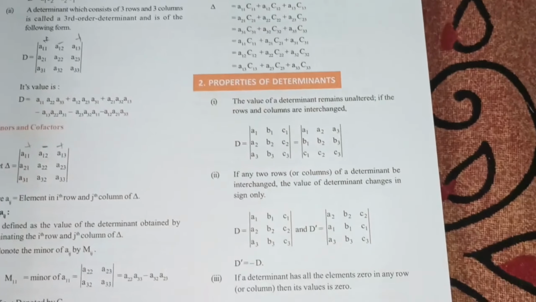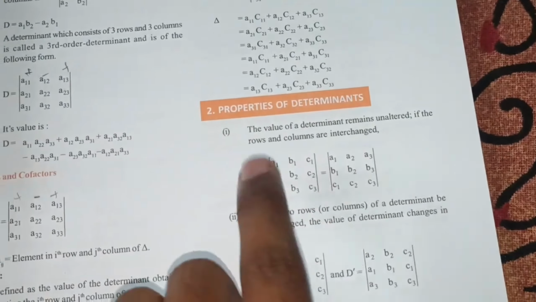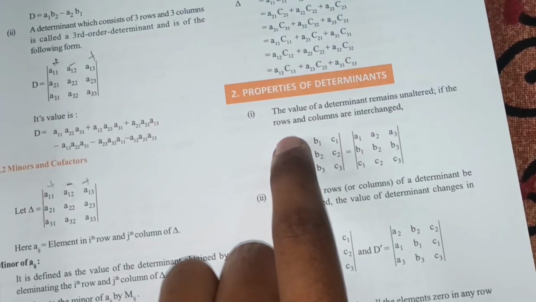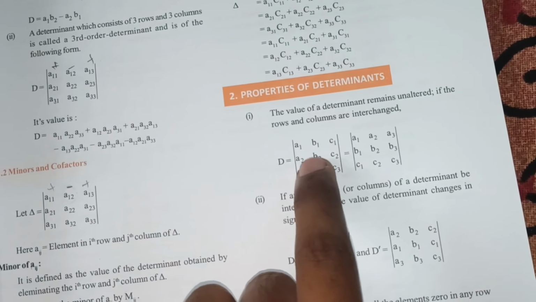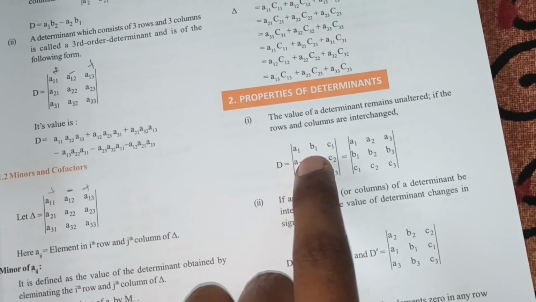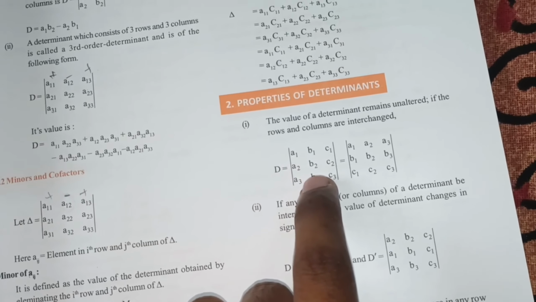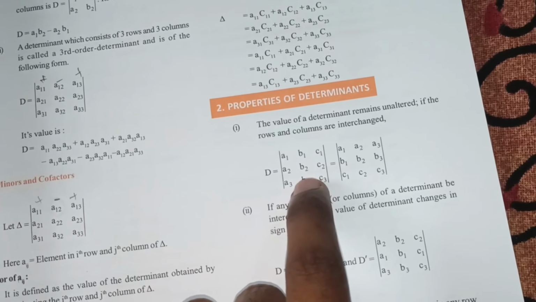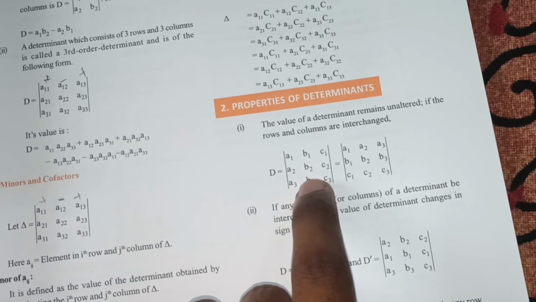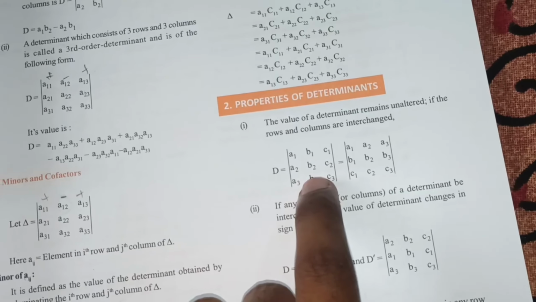Now the properties of determinants. The value of a determinant remains unaltered if the rows and columns are interchanged. If the rows and columns are interchanged, the determinant won't change.